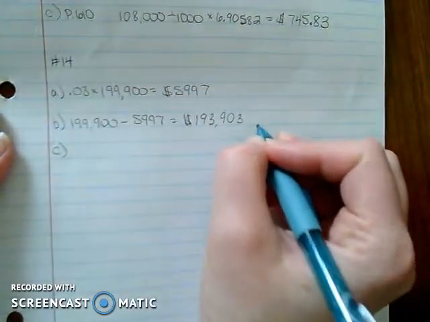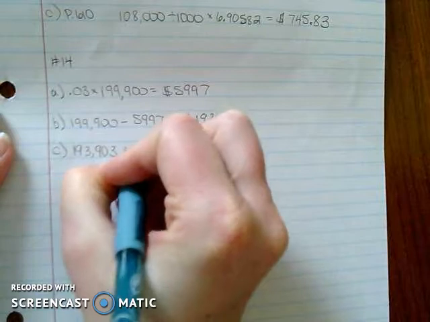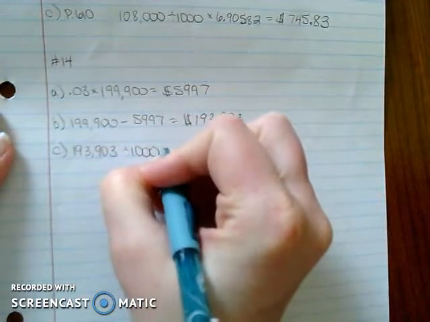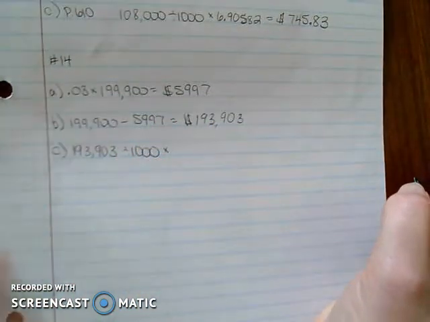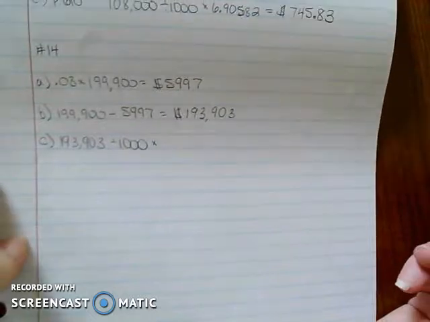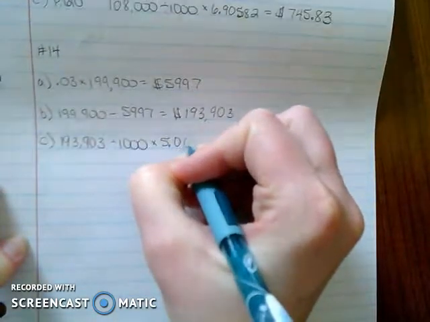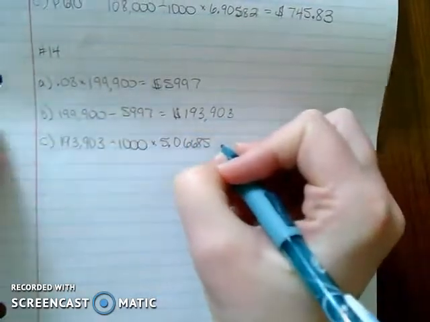And finally, part C, monthly payment. Again, you're going to take your loan amount, $193,903, divided by 1,000, because it says per 1,000 in the chart, times, this time we have 30 years, 4.5%. 30 years, 4.5% is 6.685.